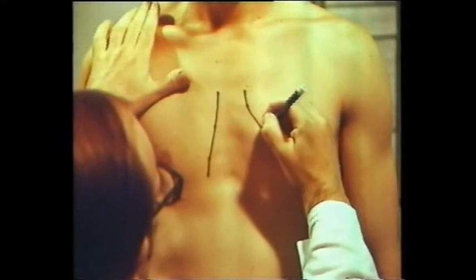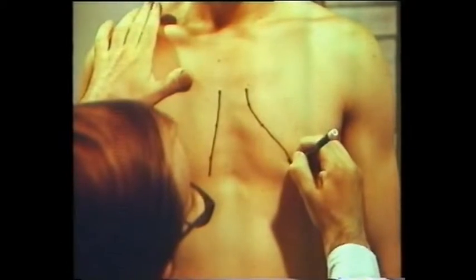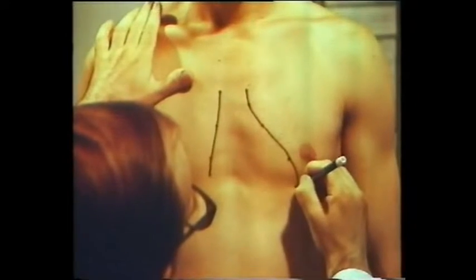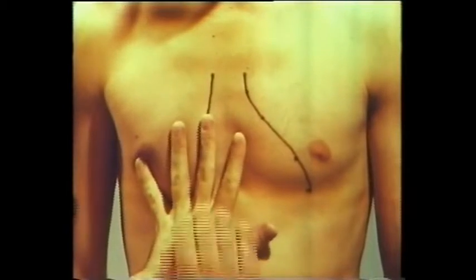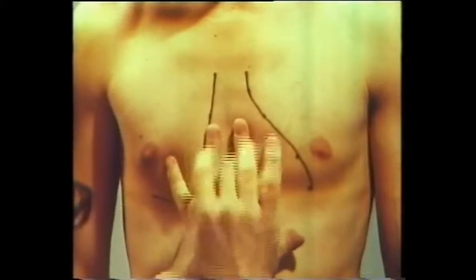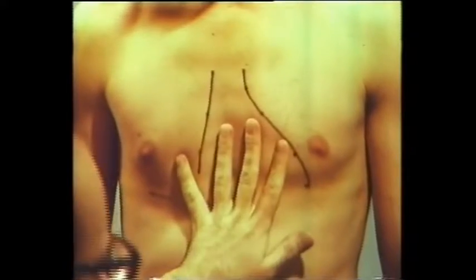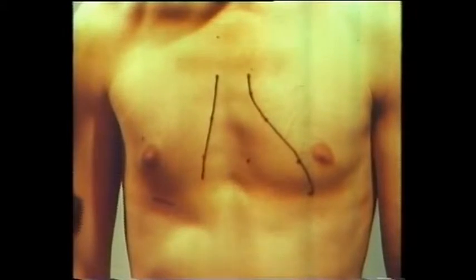The shift of the right border corresponds to the dilatation of the right atrium and the right ventricle. The left border shift corresponds to the left ventricle, and the dilatation of the left atrium corresponds to the increase of the upper border. To define the boundaries of the absolute dullness of the heart, we start percussing from the point of the relative dullness by using light percussion.